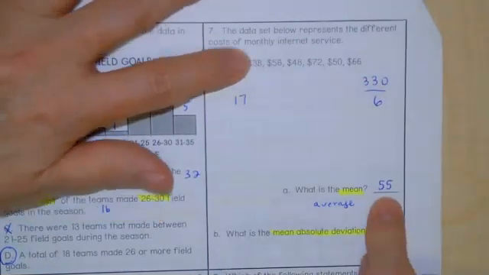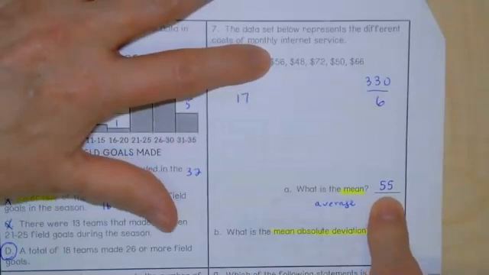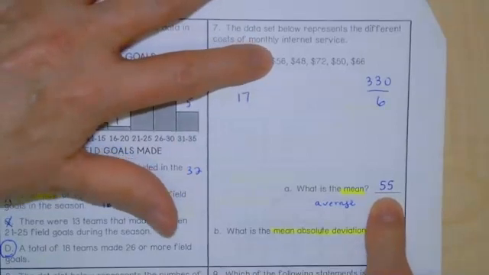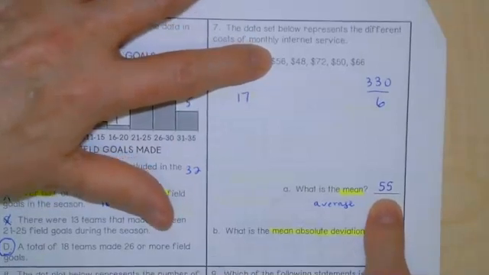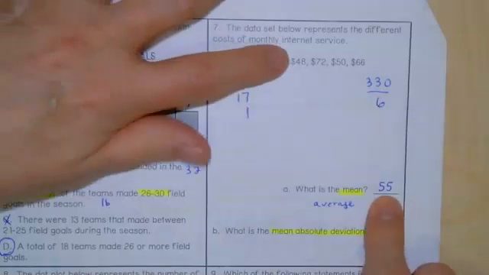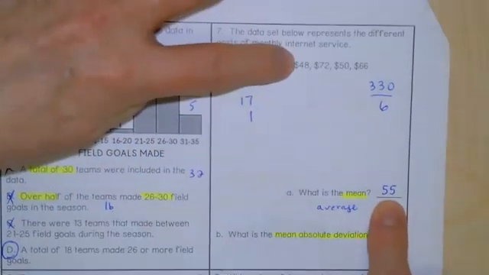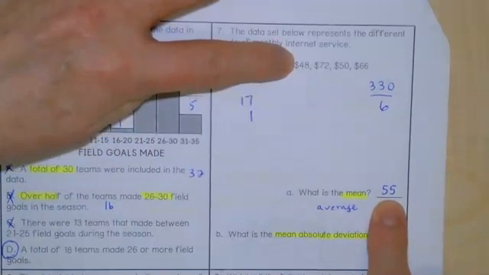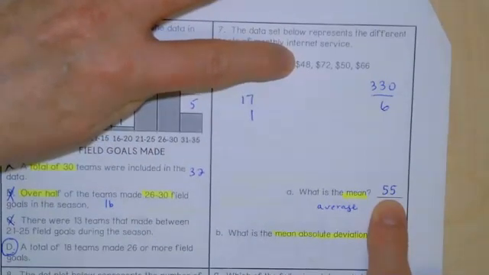The difference between 55 and 56. Don't need a calculator for that. What's the difference between 55 and 56? 1. The difference between 55 and 48. 55 and 48. Dylan?